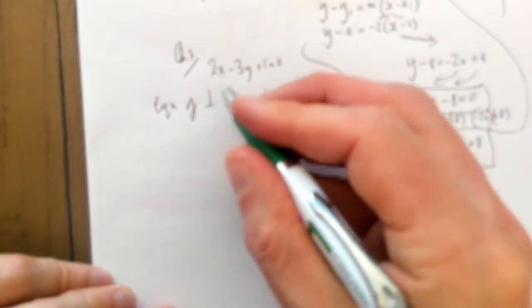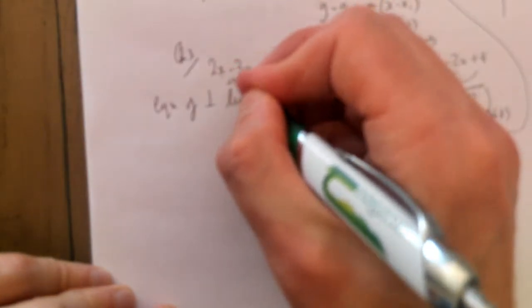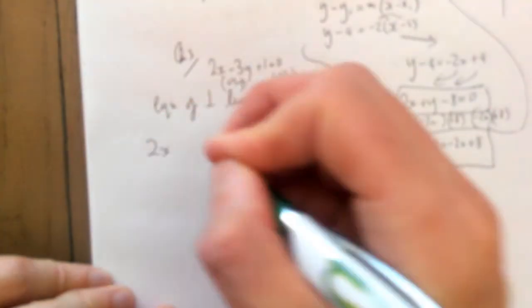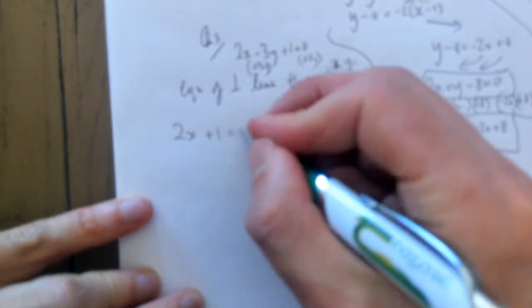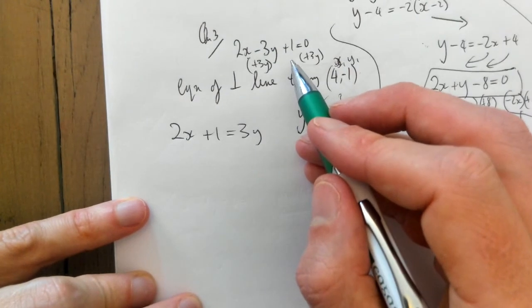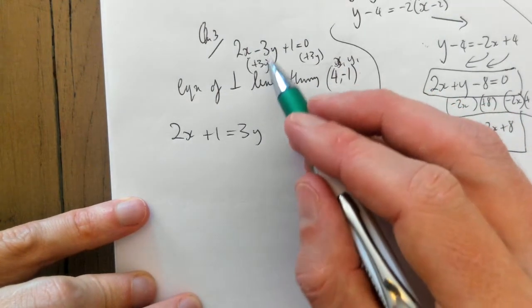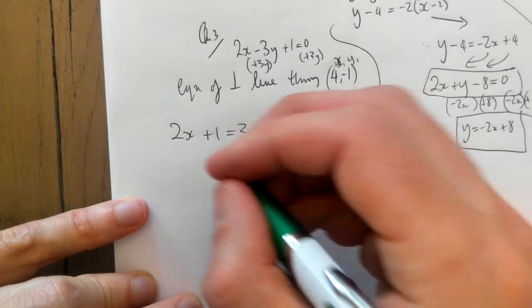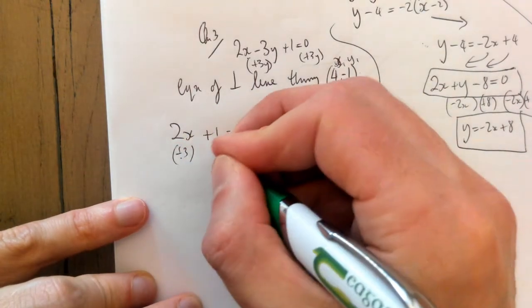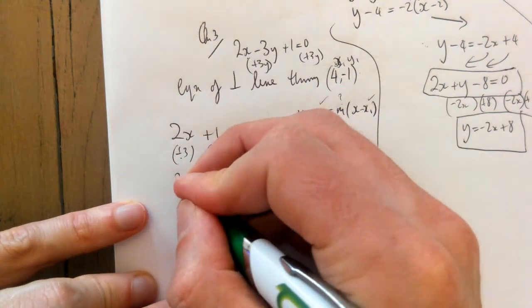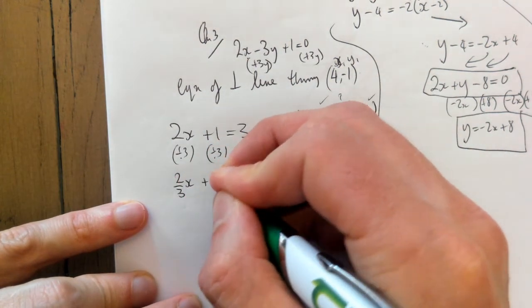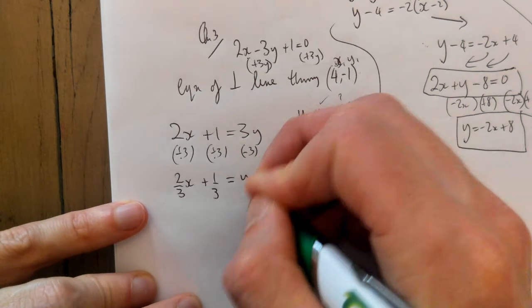So I'm going to plus 3y to both sides. So 2x plus 1 is equal to 3y. I've rearranged this to make y the subject of the formula. I've added 3y, so 3y is removed, it's gone from there, ends up over there. I'm going to divide by 3, because 3 is multiplied by y. 2 over 3 x plus a third is equal to y.